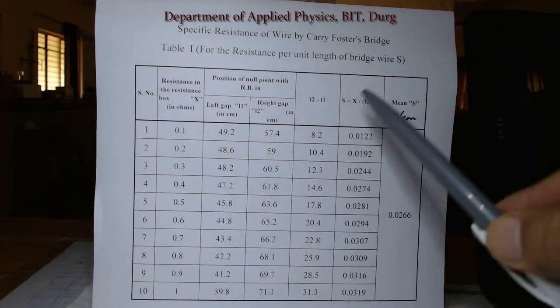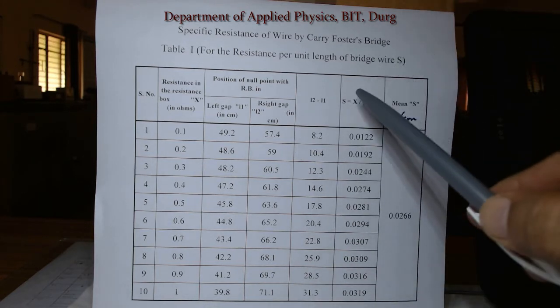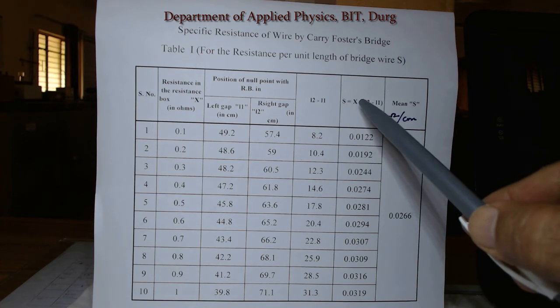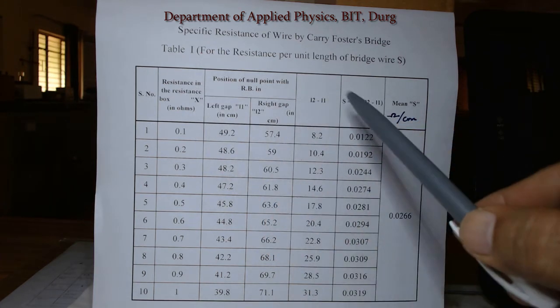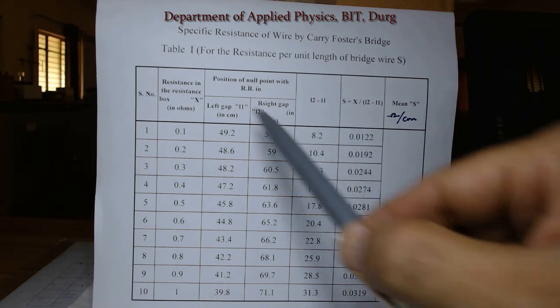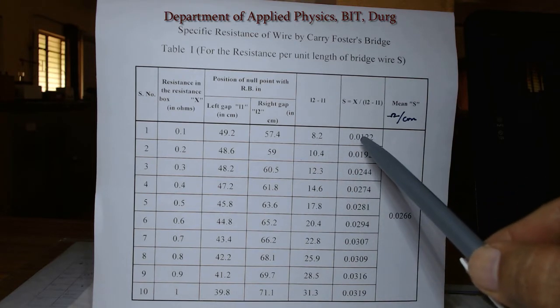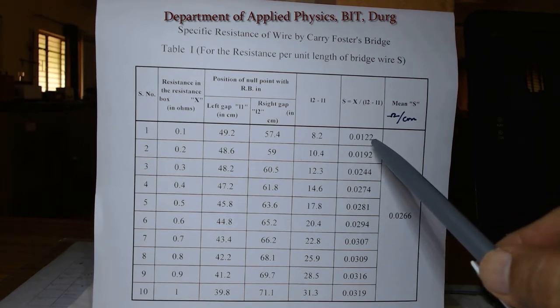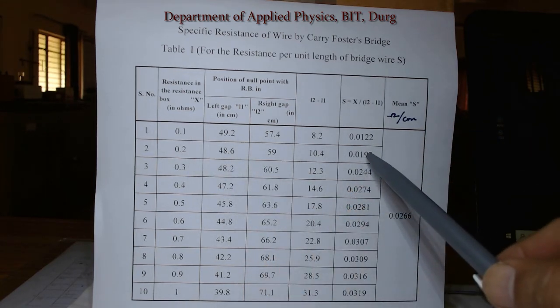Now we get the value of the resistance per unit length for each reading, and resistance per unit length S is basically equal to X, that is the resistance appearing in the resistance box, divided by this L2 minus L1, that is 8.2. So it is 0.1 divided by 8.2, which comes to be equal to 0.0122. For 0.2 I have done the same calculation. It gives the value of S to be equal to 0.0192.